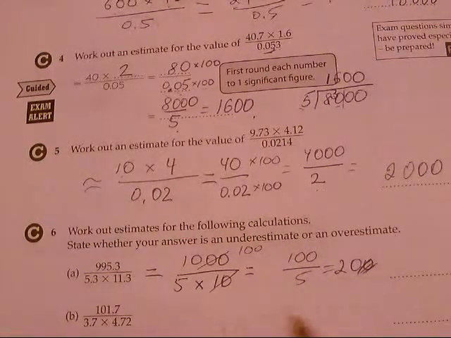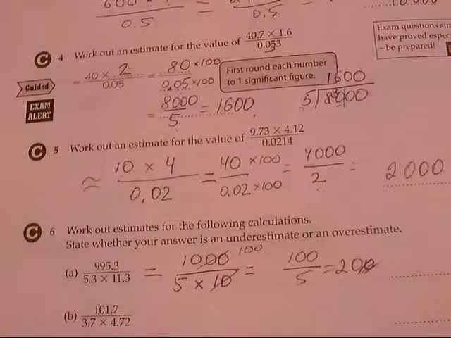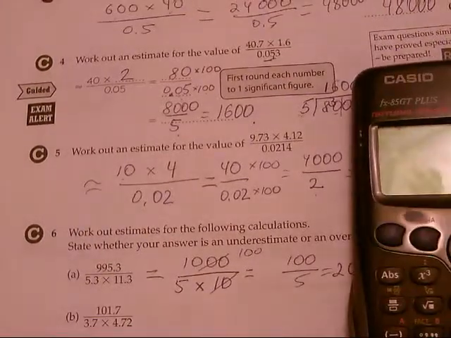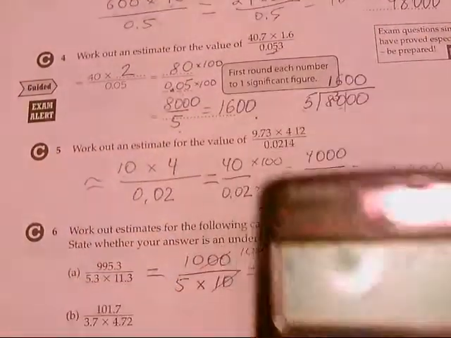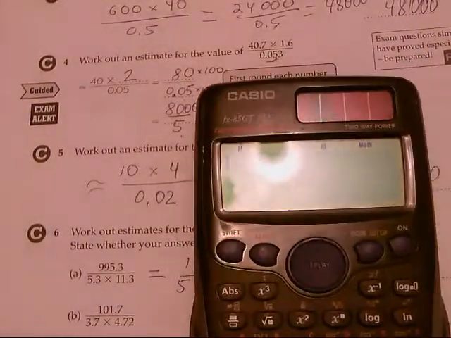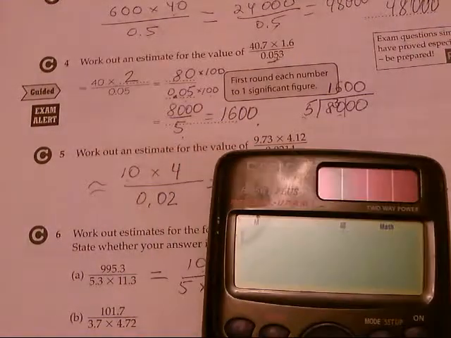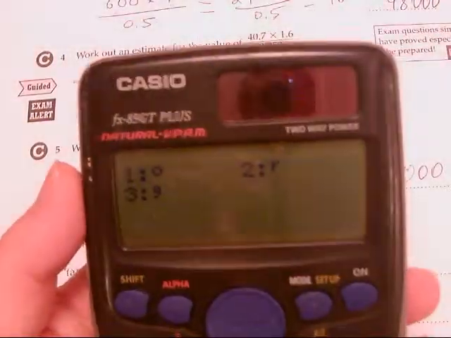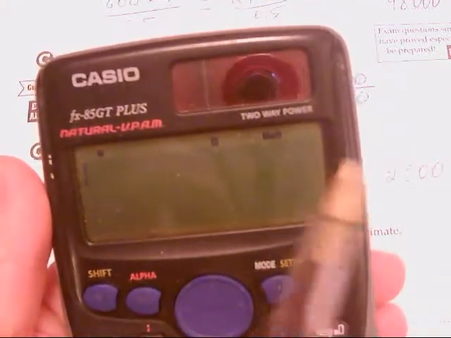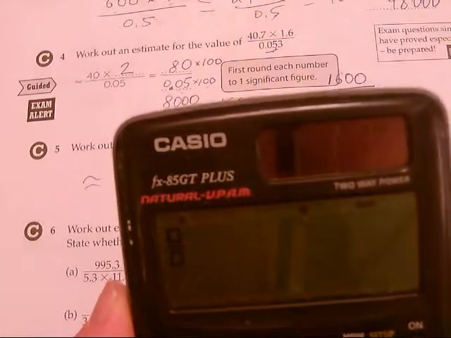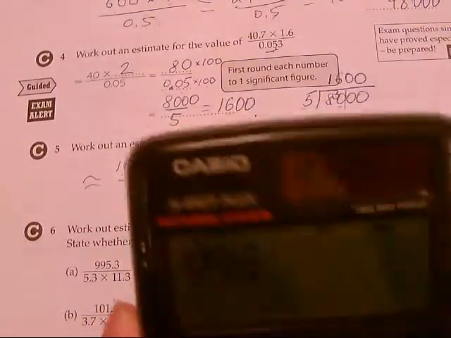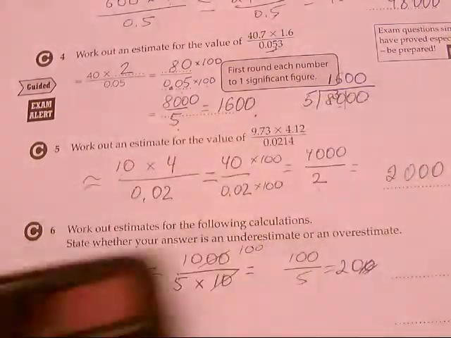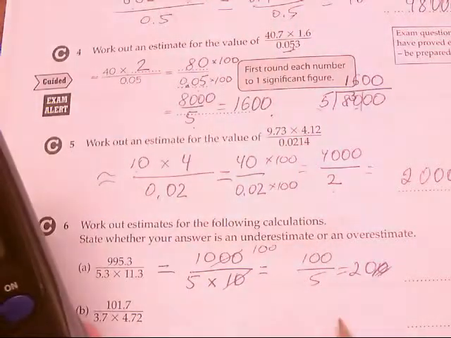What can we do to answer this question? We need to take our calculator. We really need to answer whether it is an underestimate or an overestimate, so we need to find the real answer on the calculator. I need to press fractions, and simply we'll do the sum, 995.3, and then at the bottom I will have 5.3 times 11.3, and my answer is going to be 16.61880.